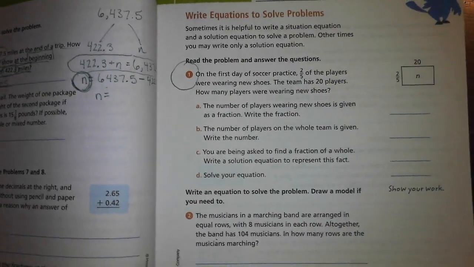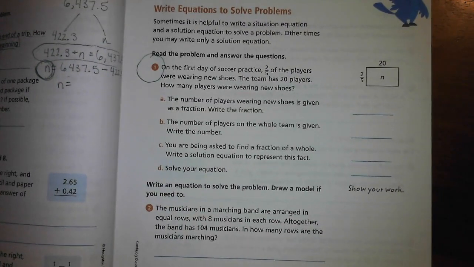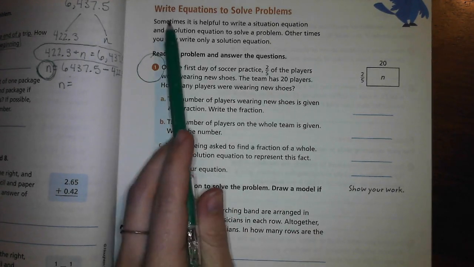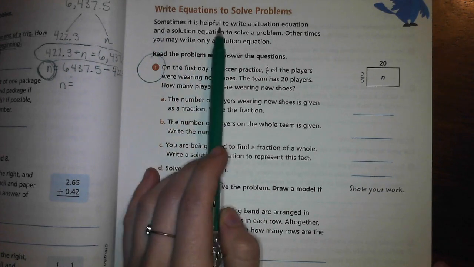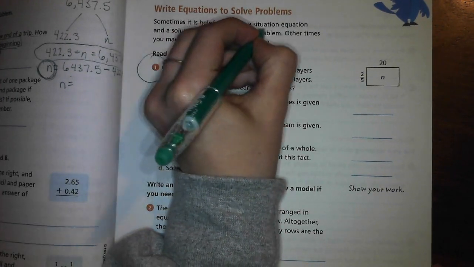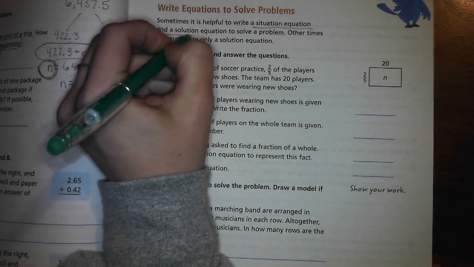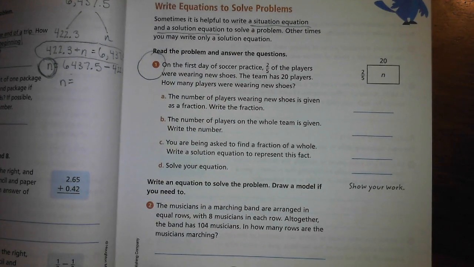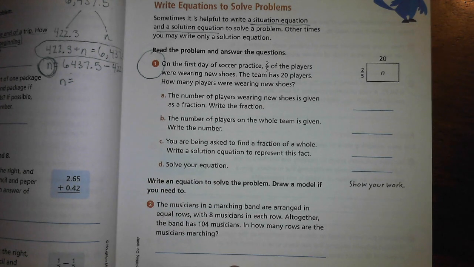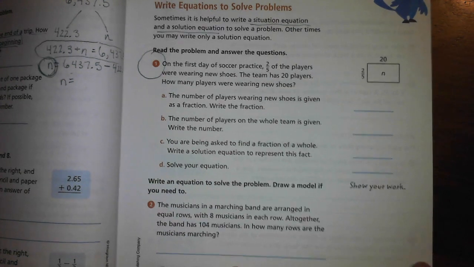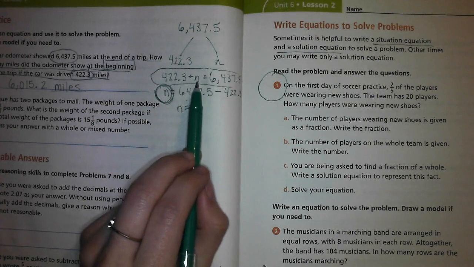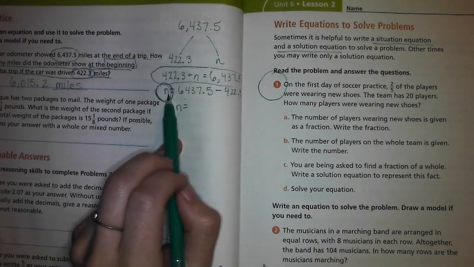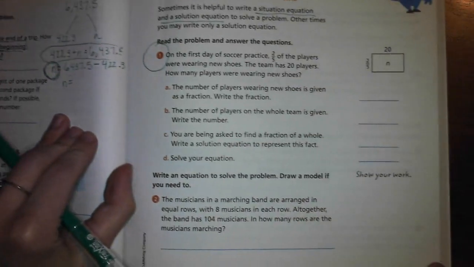Now we're moving into a next part of this, which again isn't super new, it's just a new focus for us, okay? So it says, write equations to solve problems, which is what we just did. Sometimes it is helpful to write a situation equation and a solution equation to solve a problem. Other times, you may only write a solution equation. So sometimes you're not going to need to write both of these like we did here, where we had 422.3 plus this unknown number equals our total, then we wrote our solution equation. You're not always going to have to do both.